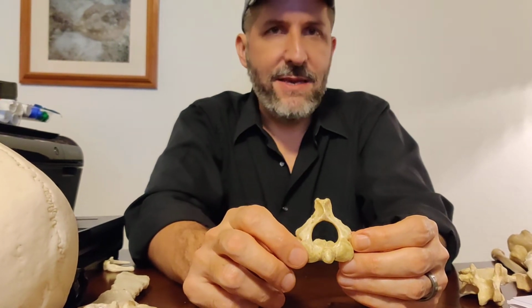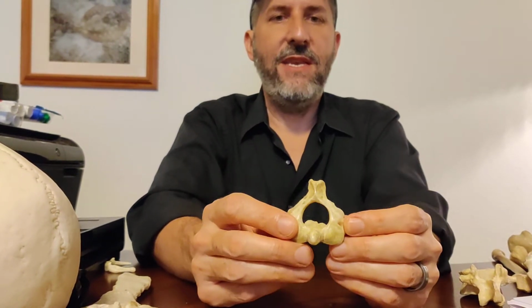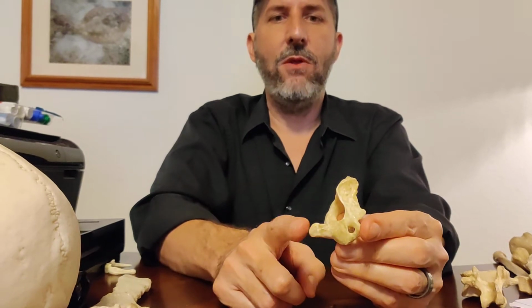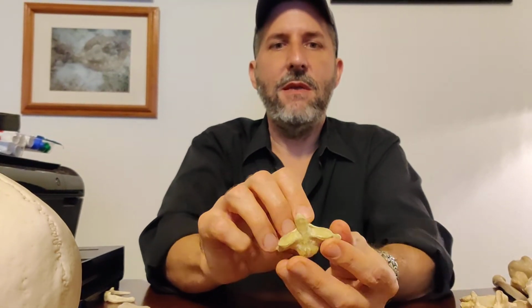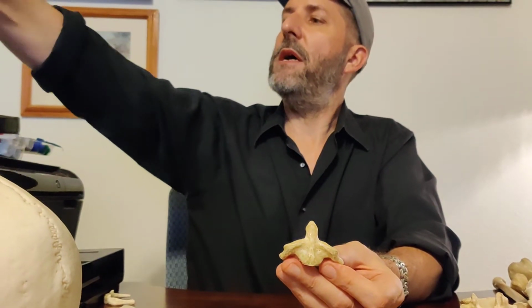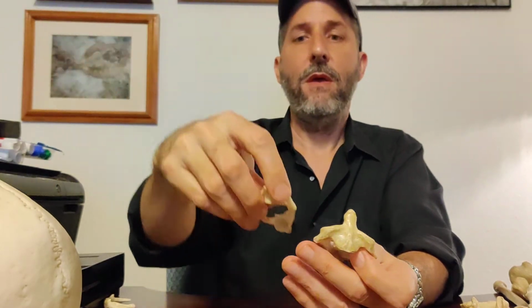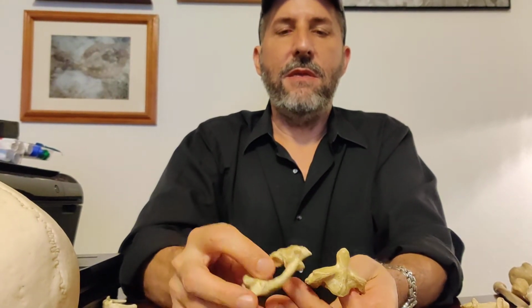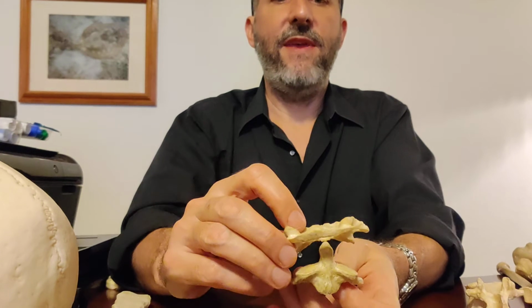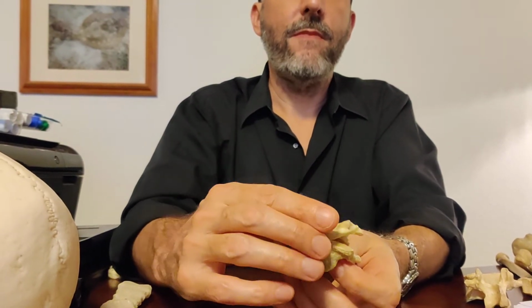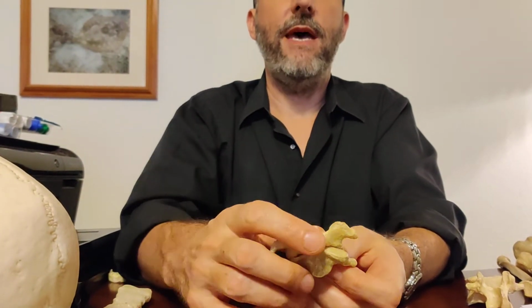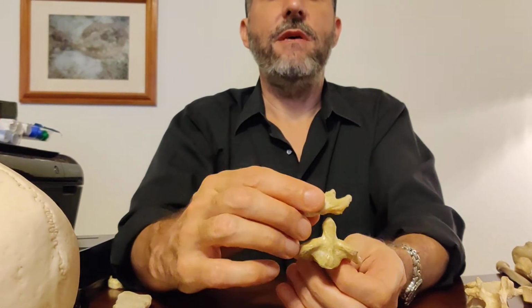This is called the axis, A-X-I-S. Notice if I take this and I spin it around, it has this little nub sticking out. It's called one of two names, the odontoid process or the dens, D-E-N-S. Why is that significant? If I take this, lay it like this, grab my atlas that I just threw up there, the atlas sits right on top of the axis, like that.